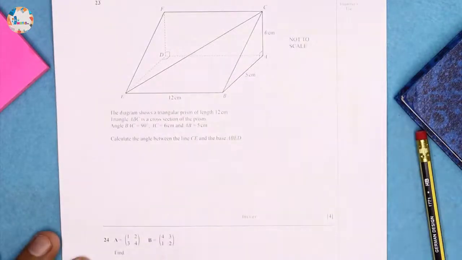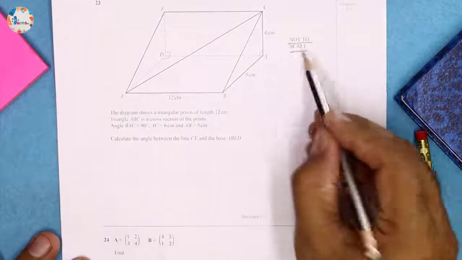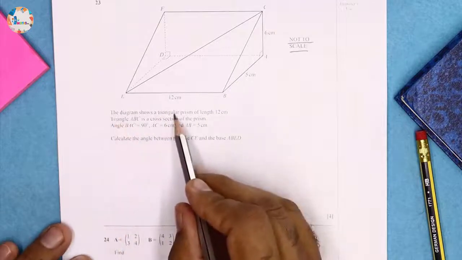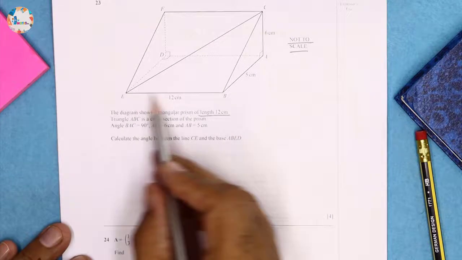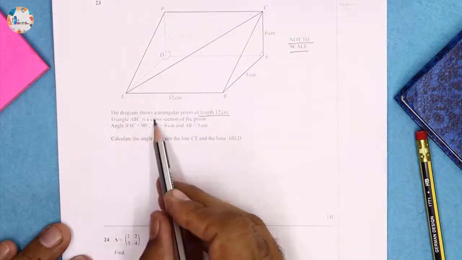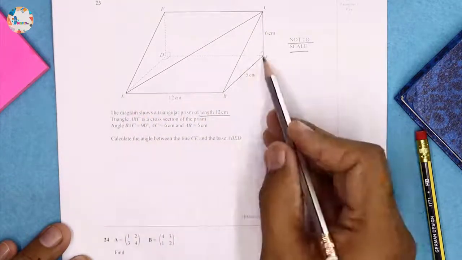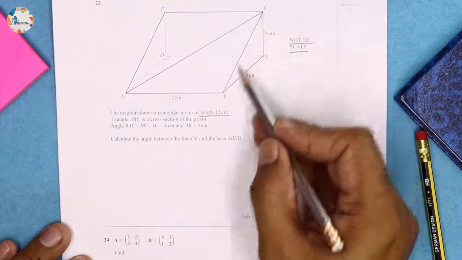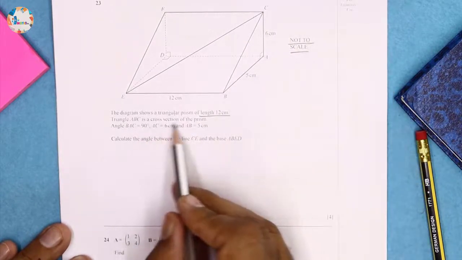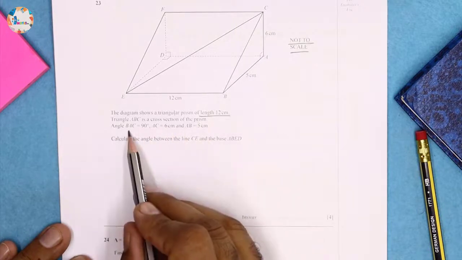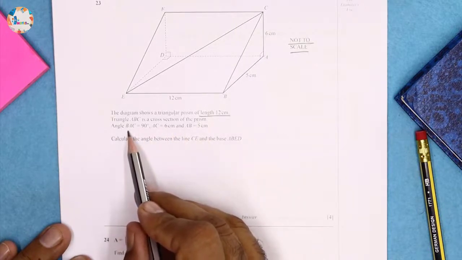Question number 23. A diagram is provided which is not to scale. The diagram shows a triangular prism of length 12. Triangle ABC is the cross section of the prism.